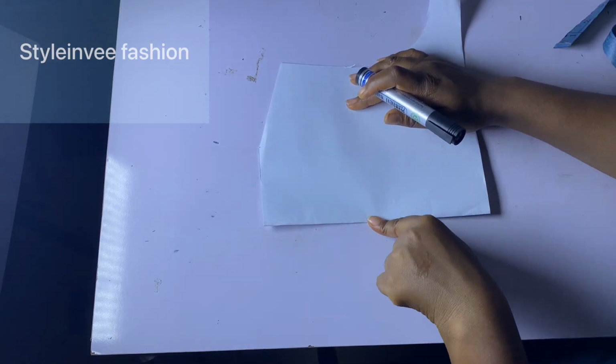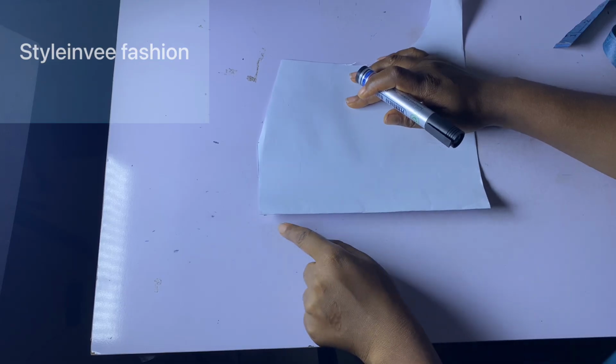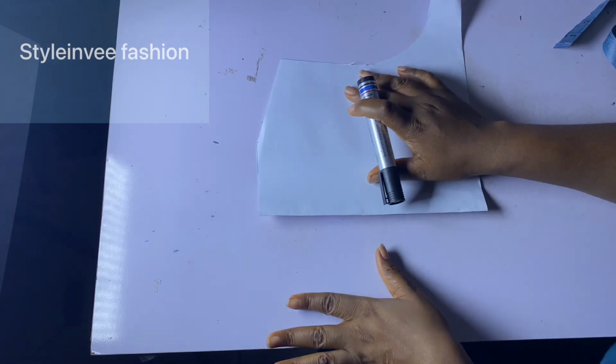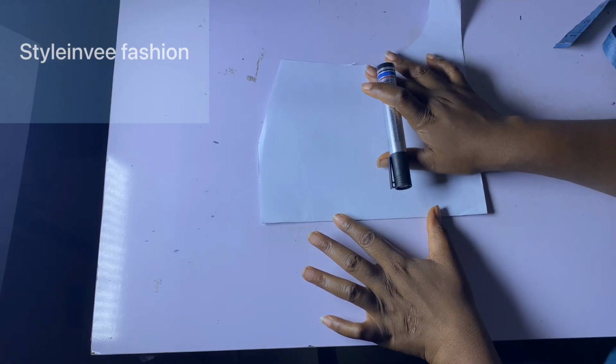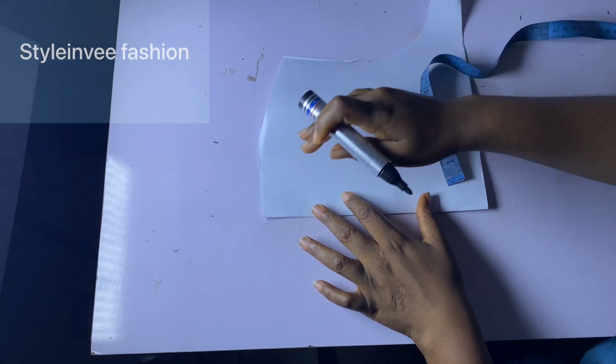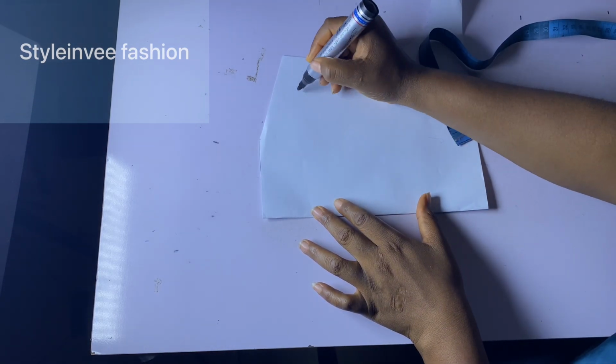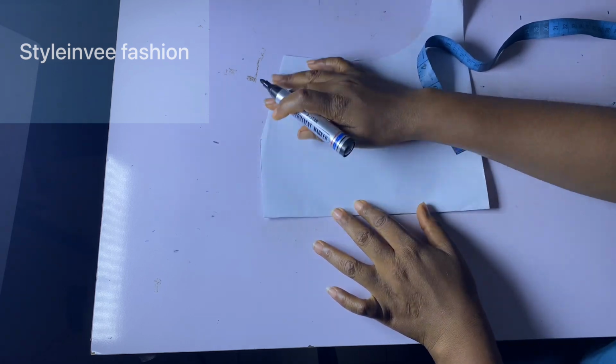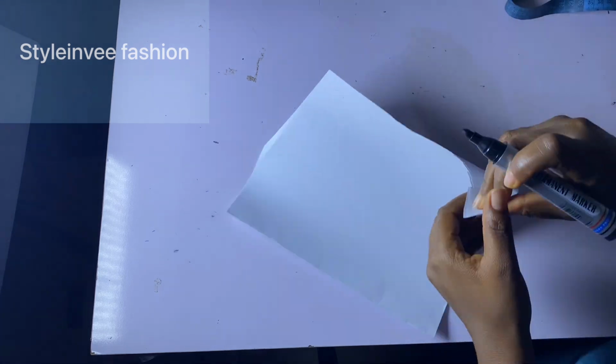So the rule of neckline states that when the neckline is wide, it shouldn't be too deep. Also, the same thing applies to the back. When you're having a deep neckline for the front, the back should not be deep, so it should be a high neck. So the first neckline I will be drafting here is the round neckline.